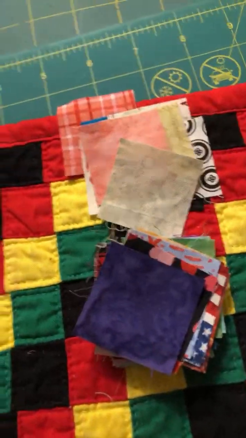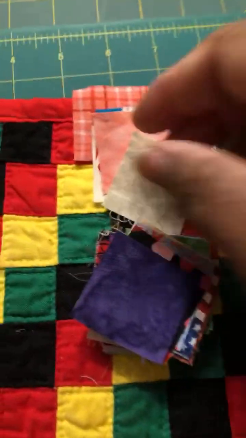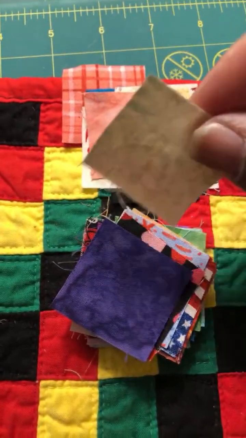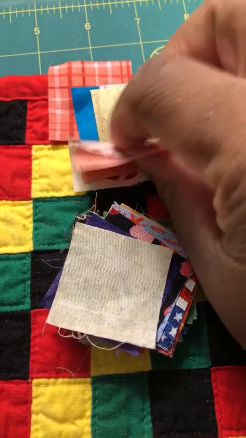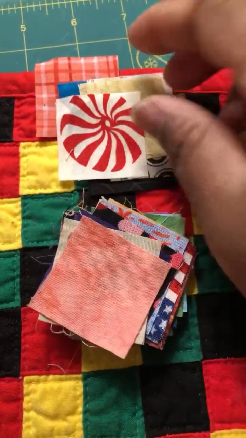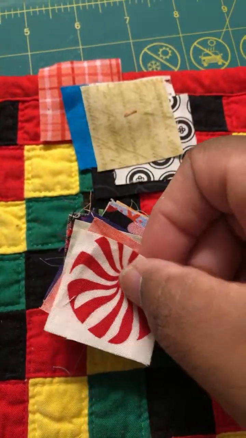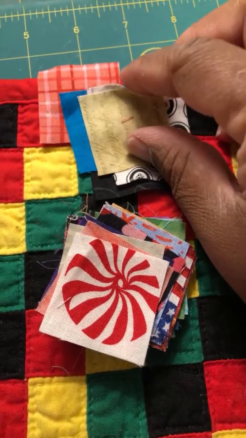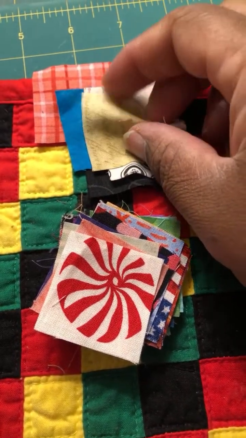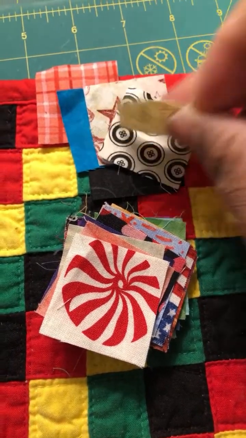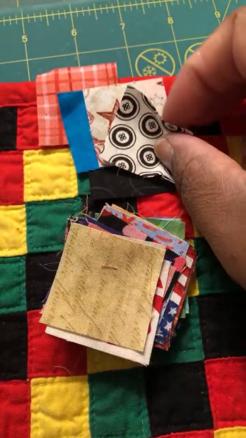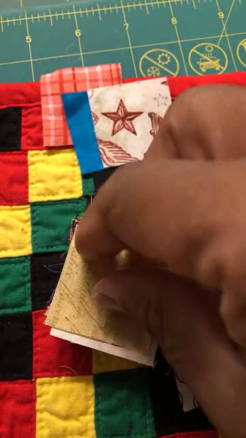Someone told me that people really rush to get their quilts done. But I quilt my own stuff. I have my own little sewing machine, so I just do all my quilting on my sewing machine.